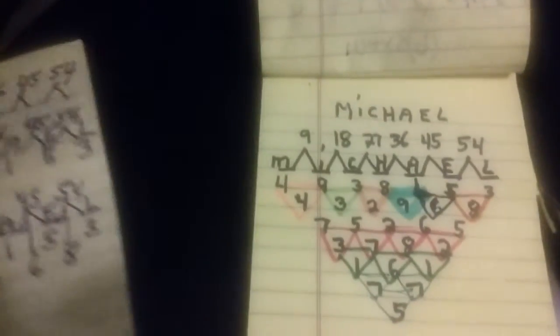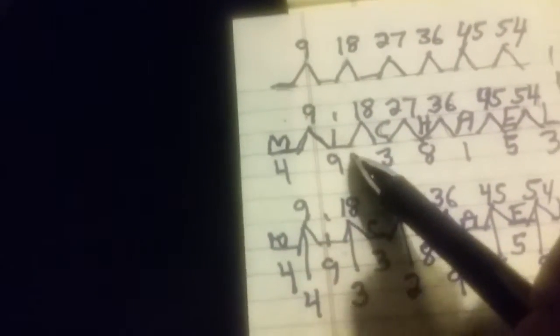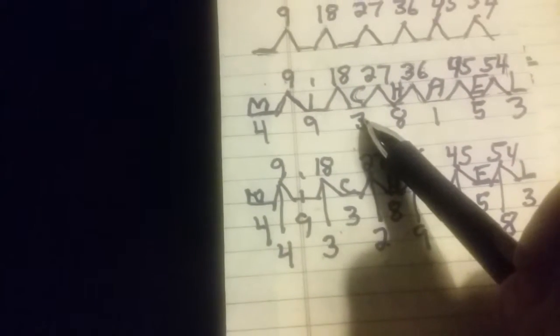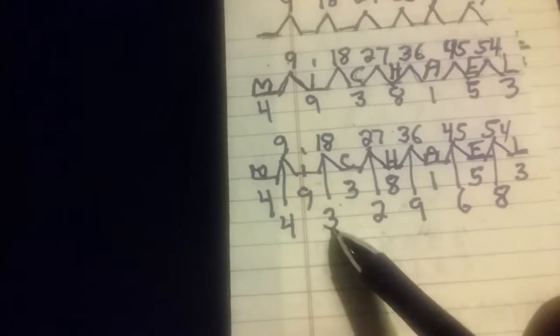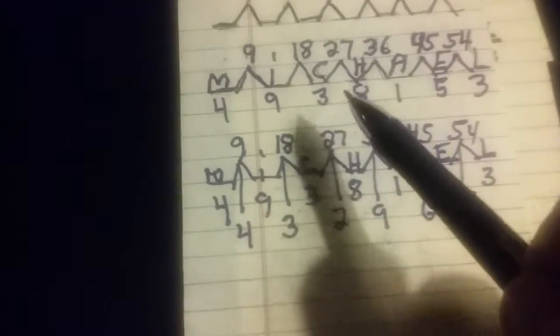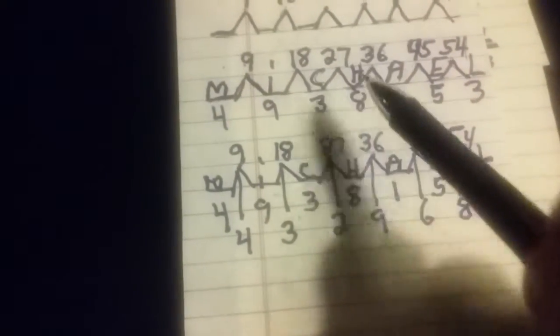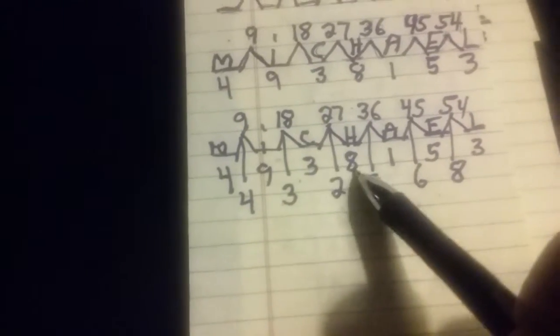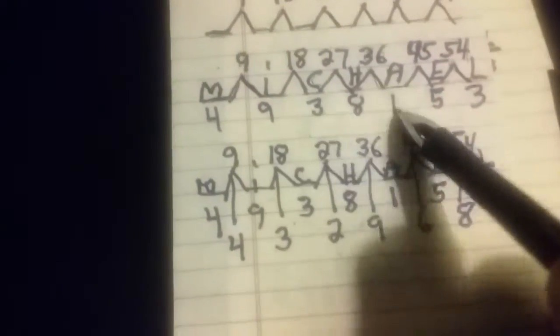Now, when we look at it progressed, what you do eventually is, for an example, an M is worth 4. It's a 13-4, but a 4 nevertheless. And an I is 9. That's the 9th letter of the alphabet. When you take 4 and 9, it's 13. It brings it back to 4. 4 and 9 is 13 equals 4. 9 and 3 is 12. 12 equals 3. So we're putting it down here. 3 and 8 is 11, which is 2.